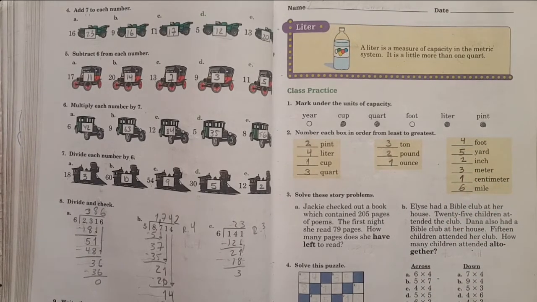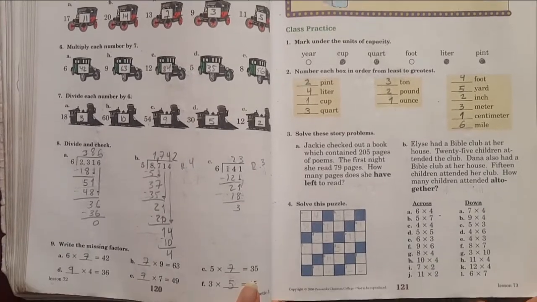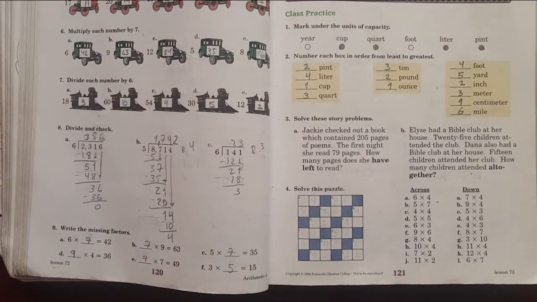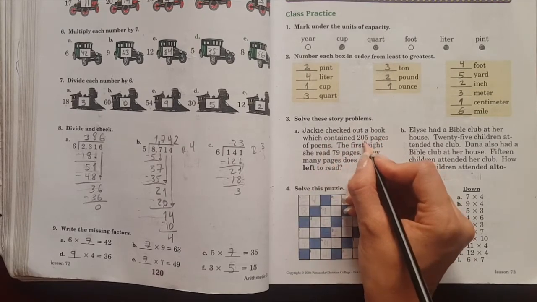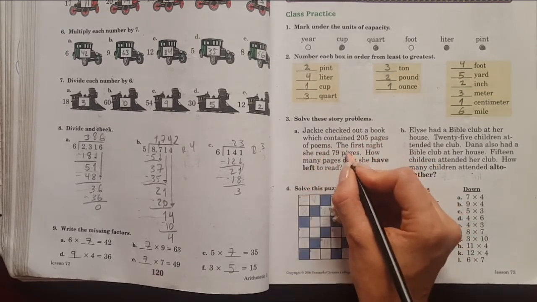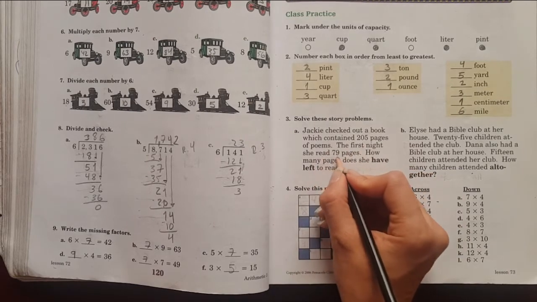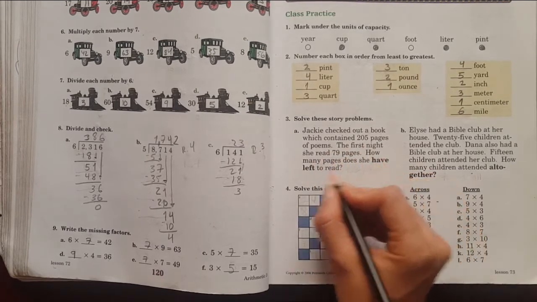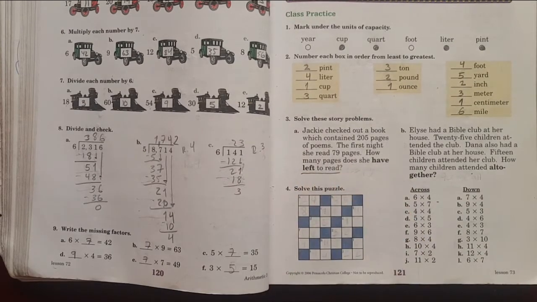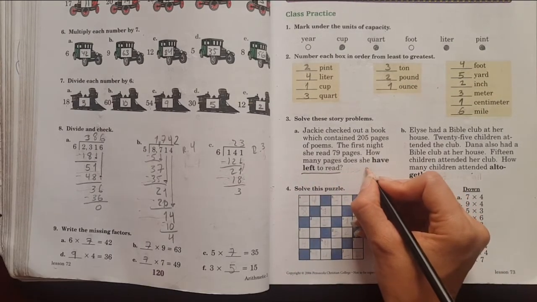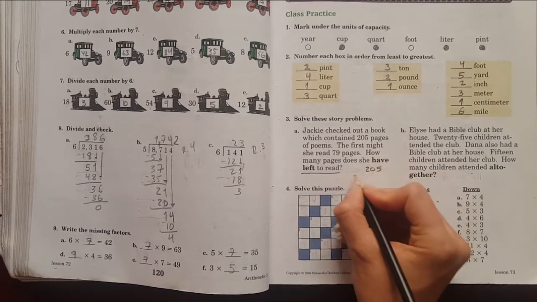So now, let's move on to point number 3. Here says, solve these story problems. Jackie checked out a book which contained 205 pages of poems. The first night, she read 79 pages. How many pages does she have left? ¿Ha dejado de leer? So, 205, what do we need to do?